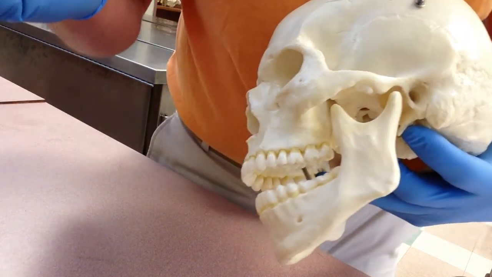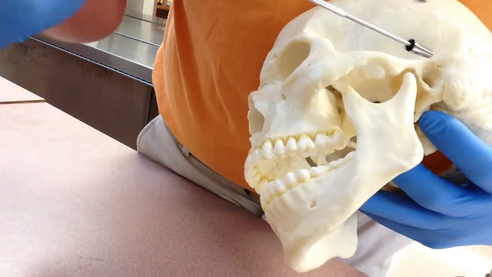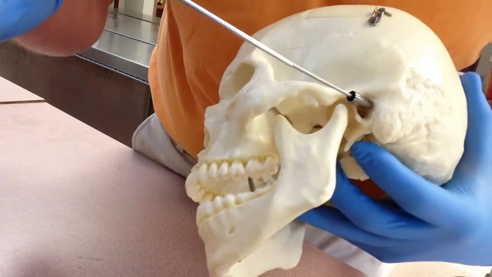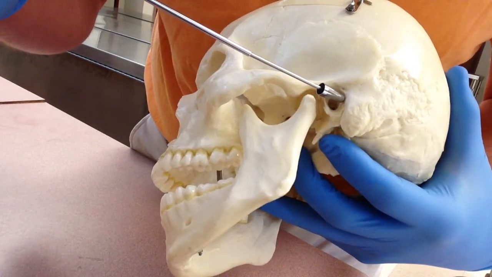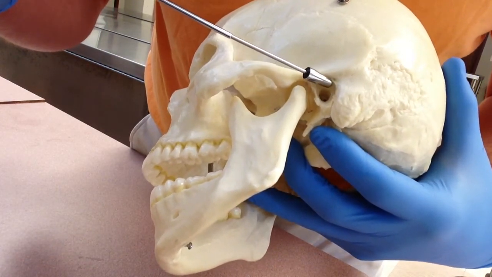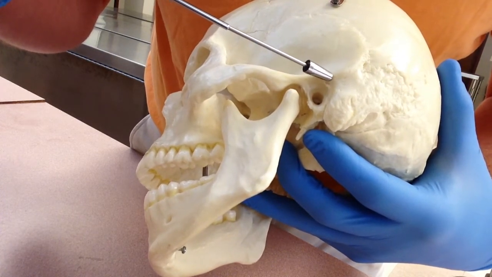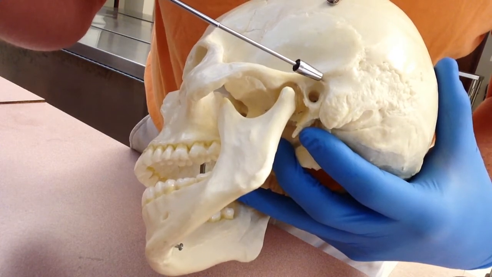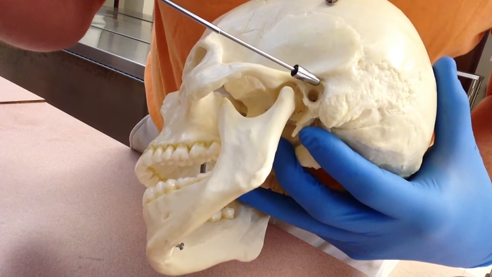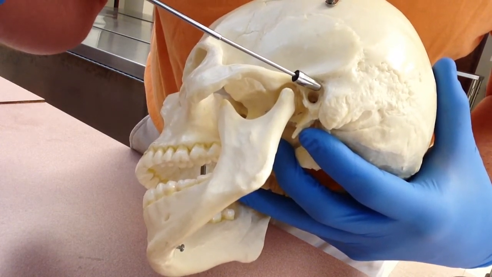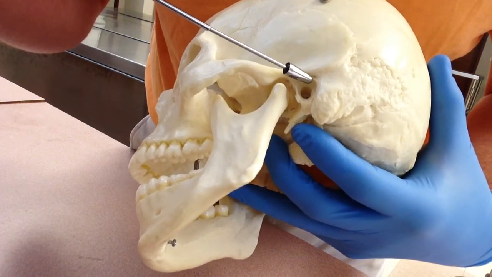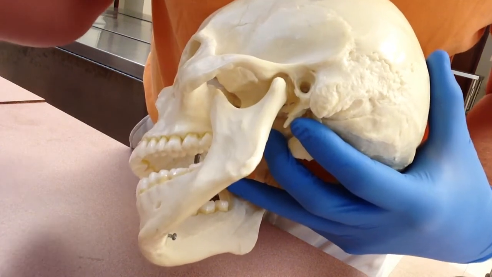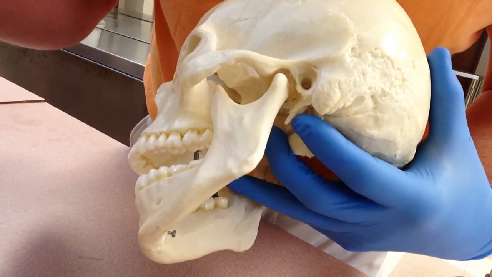Another area of interest is our ear canal, and anatomically speaking, we call this the external auditory meatus. Sometimes you'll also hear it referred to as the external acoustic meatus. This is essentially what we're talking about when we talk about our external ear canal.